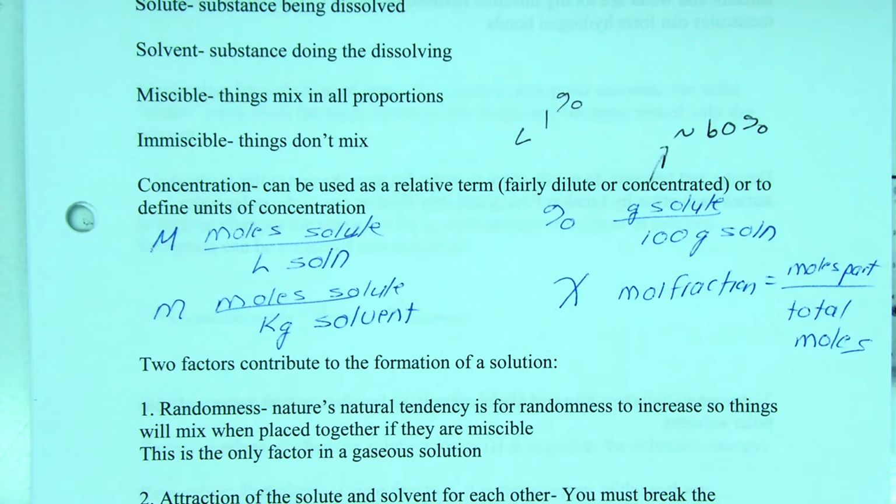Now, when we start to think about the dynamics of forming a solution, there are two factors. The first is the randomness. Mother Nature's tendency is for randomness and chaos to reign. So things will start to mix naturally when you pour them together. And the second thing we have to consider is the attraction that the solvent and the solute have for each other. Because in the liquid sense, these molecules are sitting next to each other.